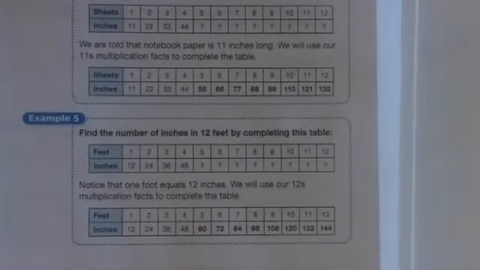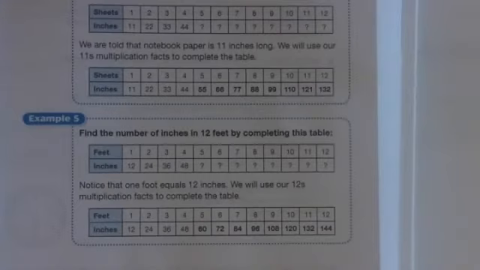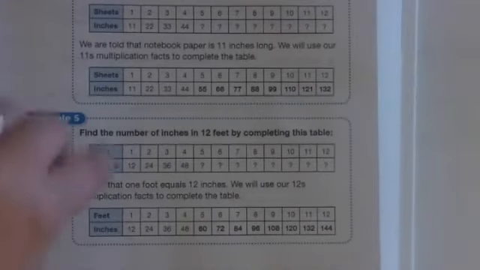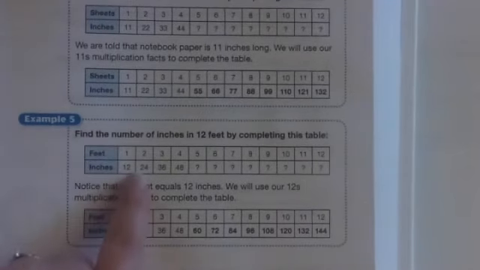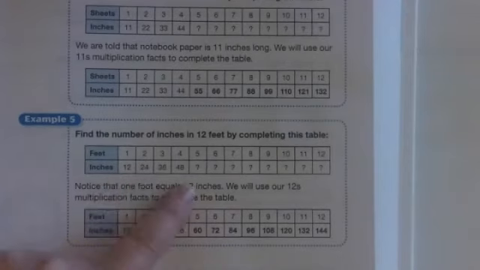Okay, looking at 12. If 1 times 12 is 12, 2 is 24, 3 is 36, we can start seeing that at least for these ones, the 10s column is the same as the number you're timesing it by. You also have the ones place going up by 2s: 2, 4, 6, 8.